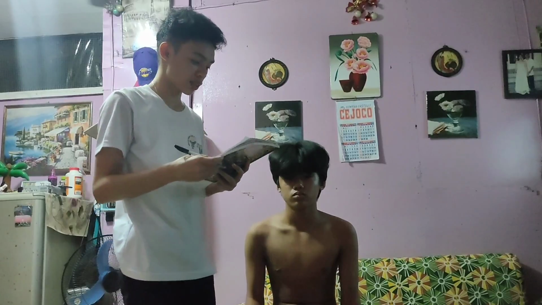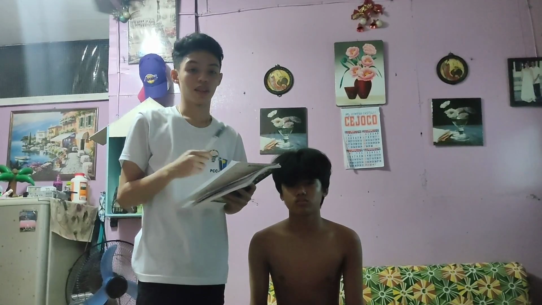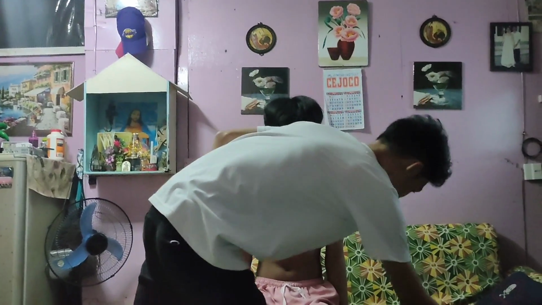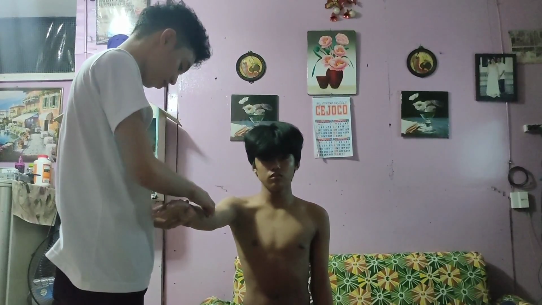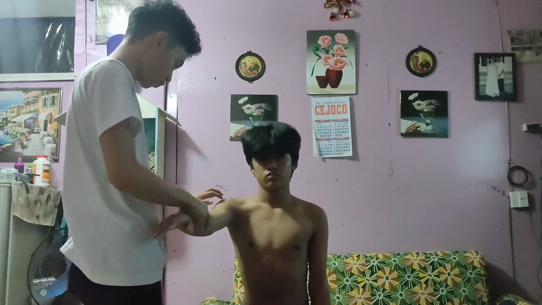So next you're going to inspect, palpate, and test the range of motion of the arms. Inspect the forearms, elbows, and upper arms for size, shape, and symmetry. You're going to note obvious muscle atrophy or fasciculation, involuntary movements, or abnormalities of position. So I want you to extend your arm, sir, so that we can check your arm. Bend a little, sir.